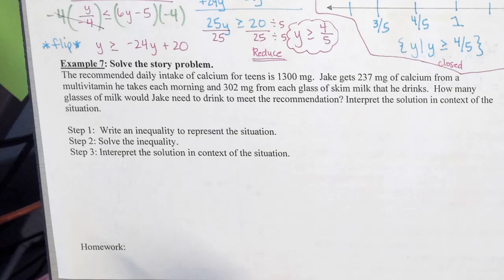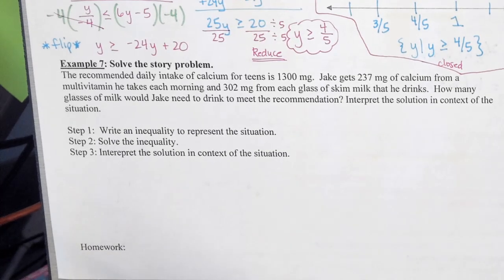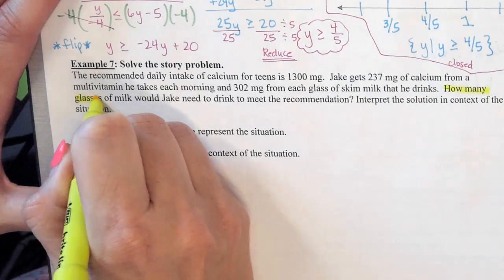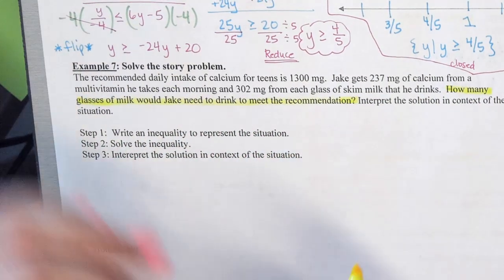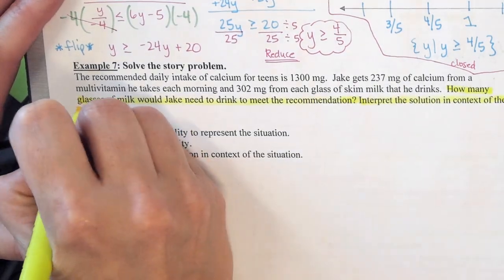So Jake gets 237 milligrams of calcium from a multivitamin he takes each morning, 302 from a glass of skim milk. How many glasses of milk would he need to drink to meet the recommendation? Okay, so I always like to highlight the question. And then we're going to interpret the solution in context of the situation.